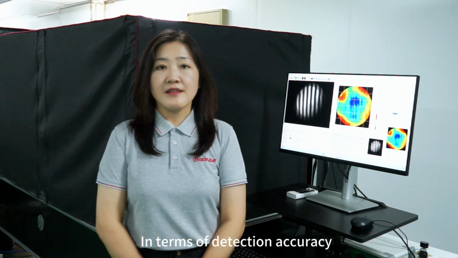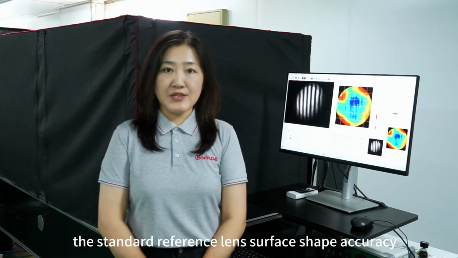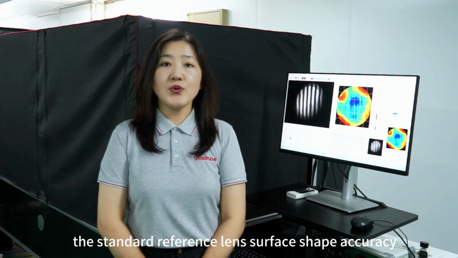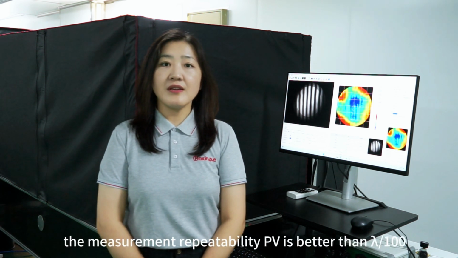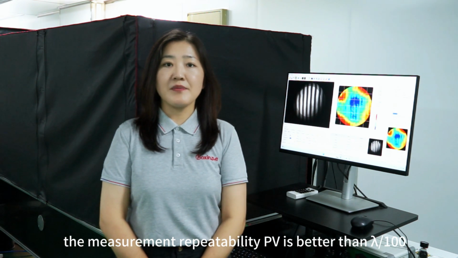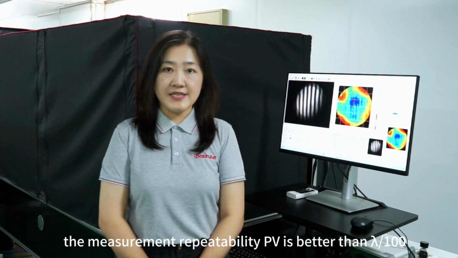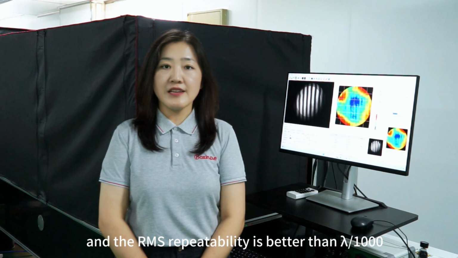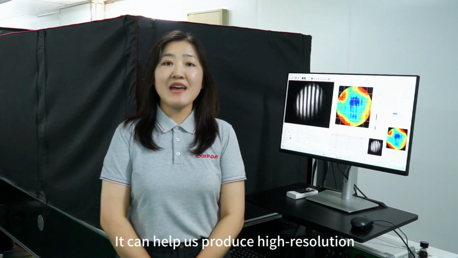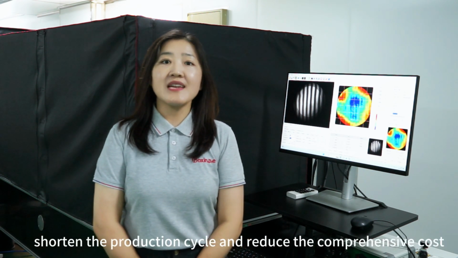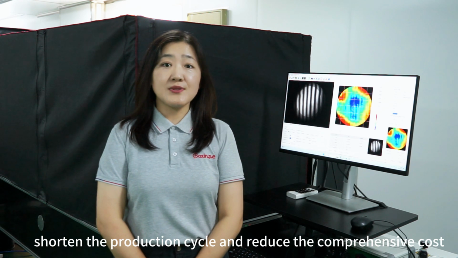components. In terms of detection accuracy, the standard reference lens surface shape accuracy PV is better than 0.1 lambda. The measurement repeatability PV is better than lambda/100. And the RMS repeatability is better than lambda/1000. It can help us produce high-resolution, large-size optical products, shorten the production cycle, and reduce the comprehensive cost.